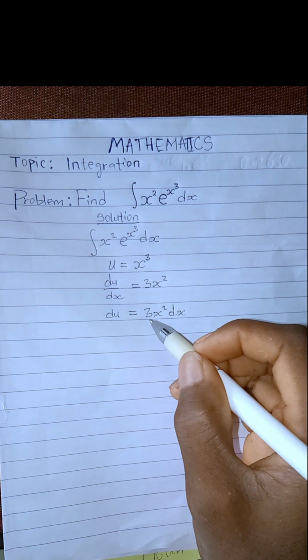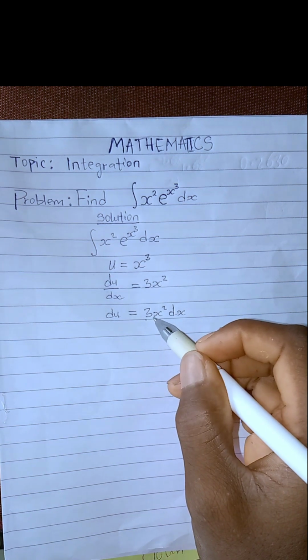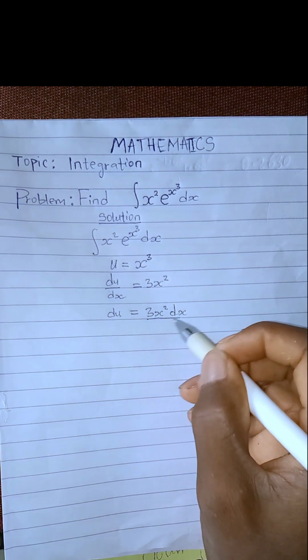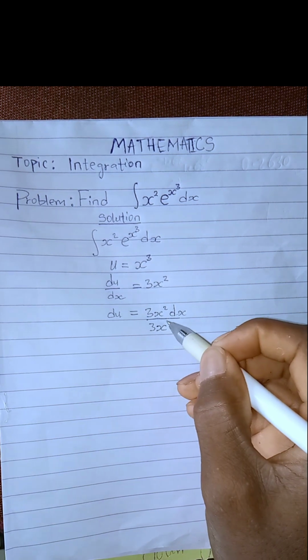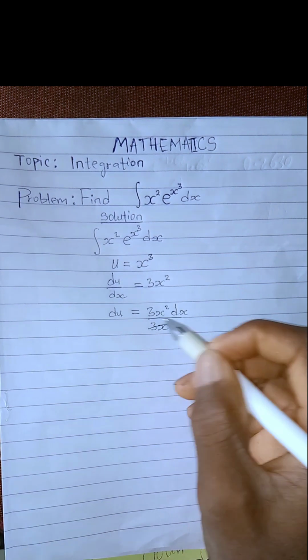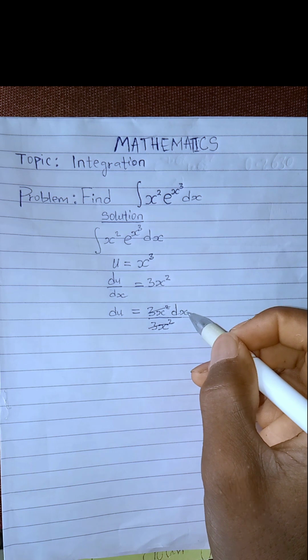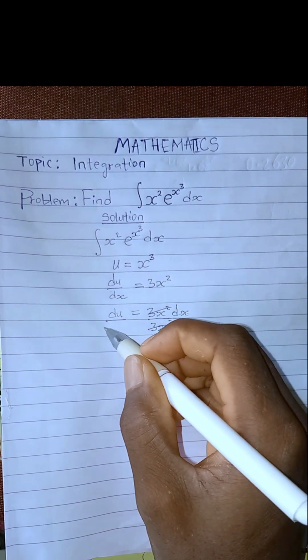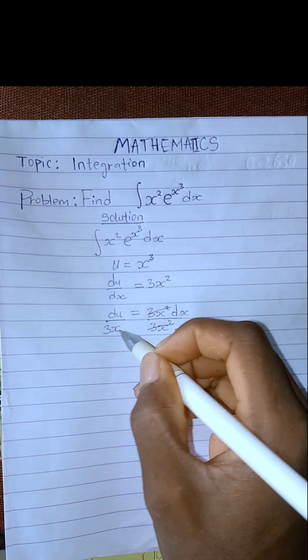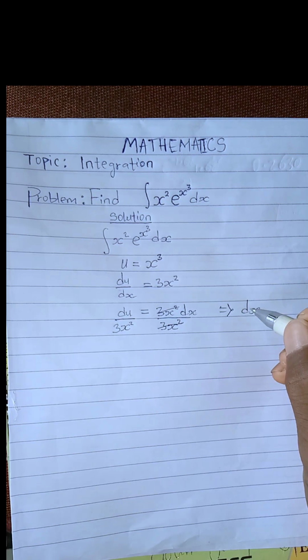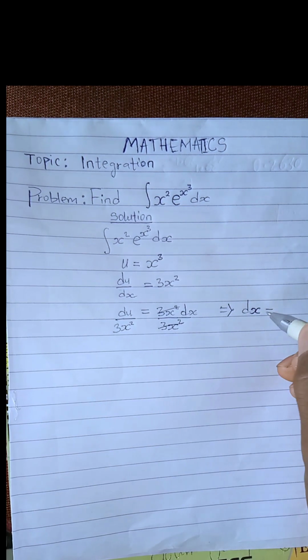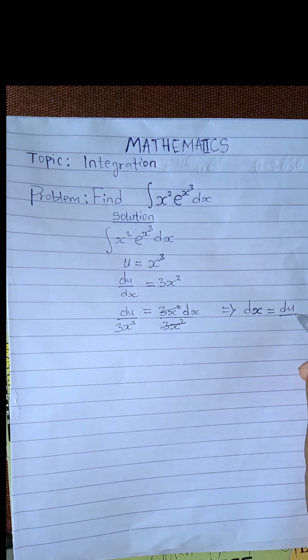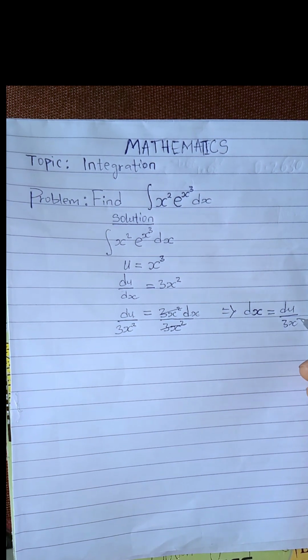So now we are going to divide both sides by 3x squared. If we divide both sides by the coefficient of dx, which is 3x squared, so that dx can stand alone, thus making it the subject of the formula, you will now have that dx equals du over 3x squared.